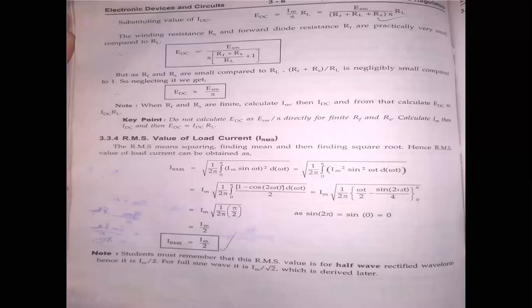Now VRMS or IRMS. If you find IRMS, easily you get VRMS. Okay. IRMS means root mean square value. If I want to find IRMS, root mean means average.